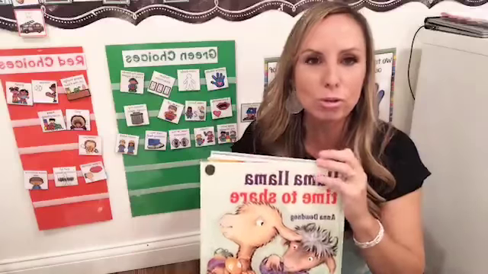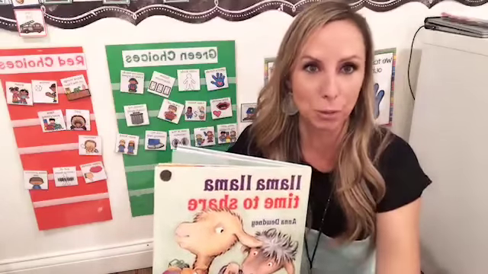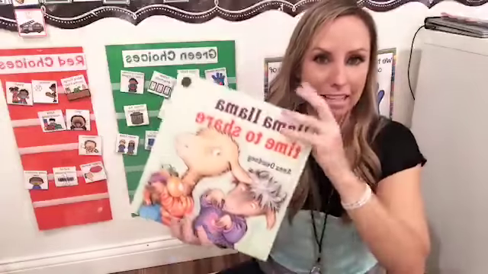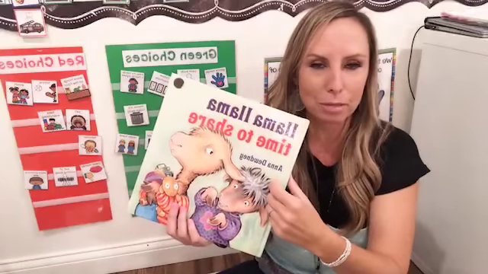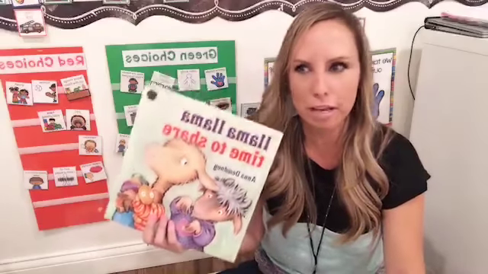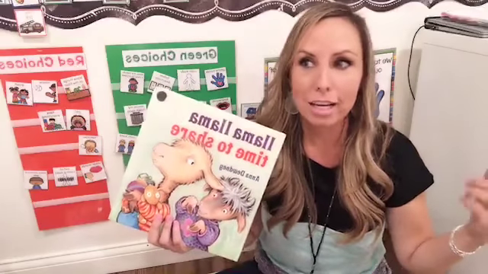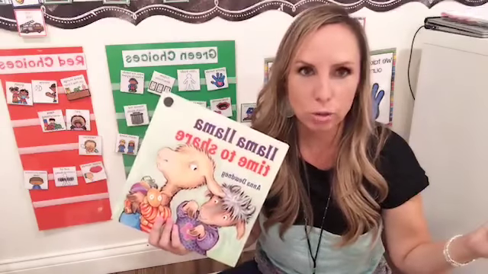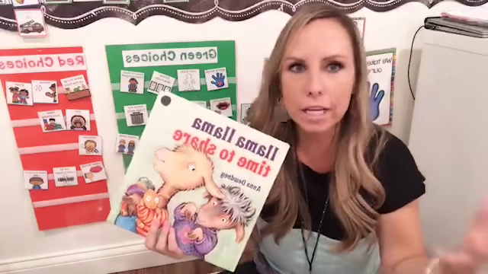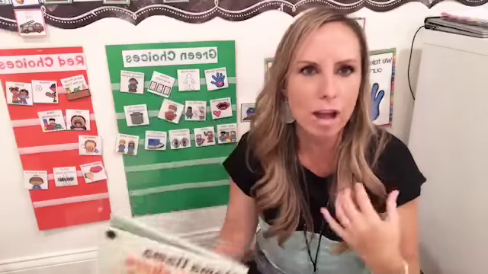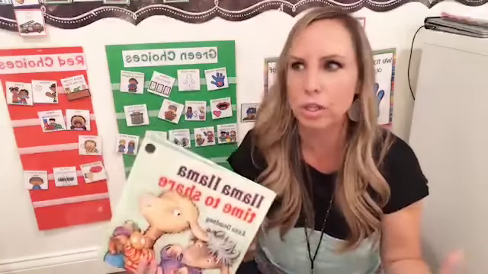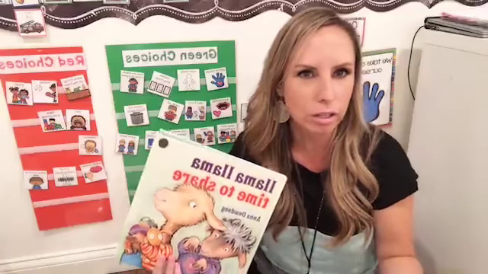And then you can also put it in a classroom. So even though this llama is on a play date at his house, for Llama Llama Time to Share, you can be like, when you're in the block center and you have your favorite car, but your friend Joe wants that car too, oh, that's just like Llama Llama. What can you do if you're in the block center and you have your favorite car and Joe wants it too? What could we do?